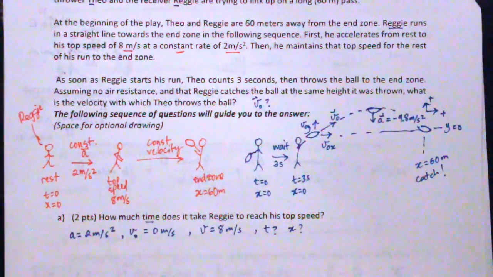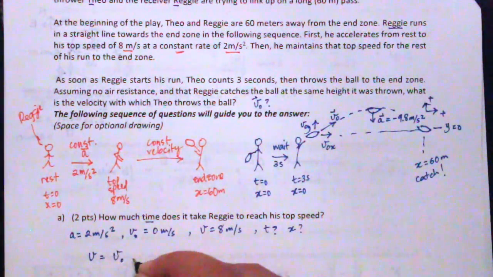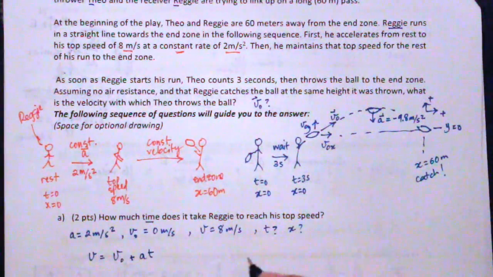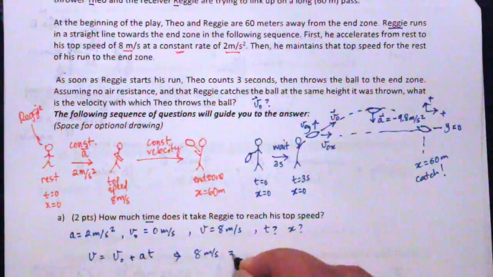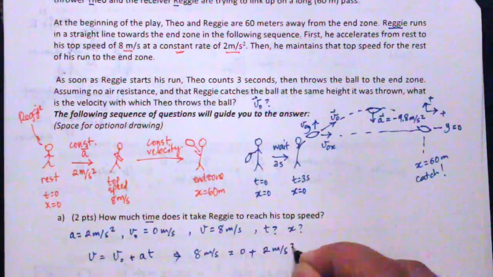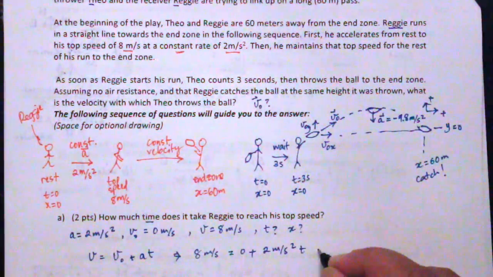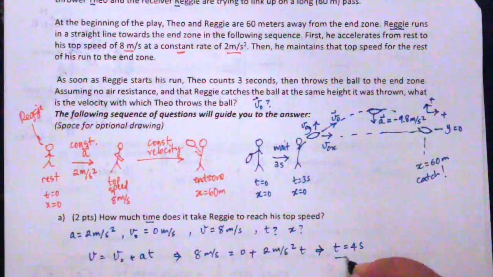But here it's just asking about the time, so let's figure out which equation I can use to figure out the time. And I think the best one for this case would be v equals v naught plus at, which means that 8 meters per second is equal to 0 plus the acceleration times time, which means that the time is equal to 4 seconds.